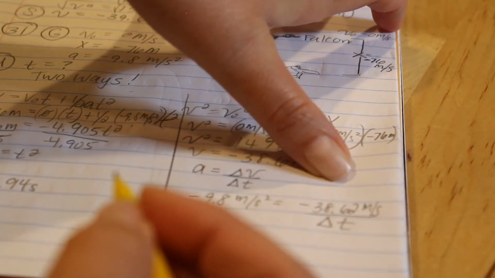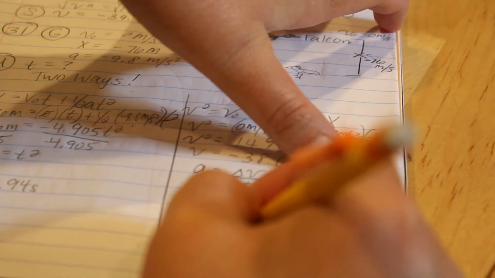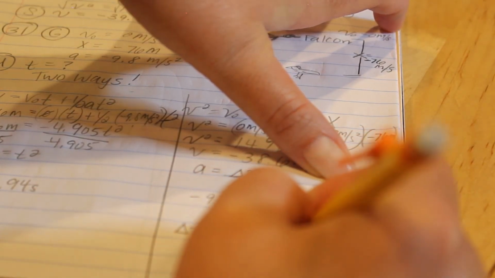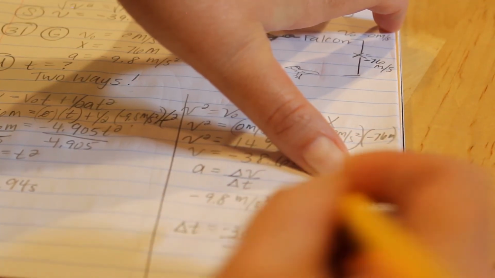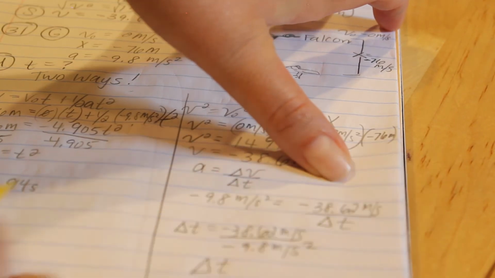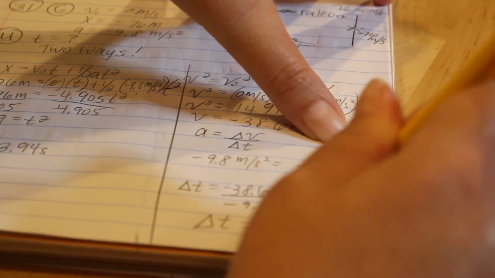So once I flip that all around, I get the change in time equals negative 38.62 meters per second divided by negative 9.8 meters per second squared. And sure enough, it gives us the same thing. The change in t equals 3.94 seconds.